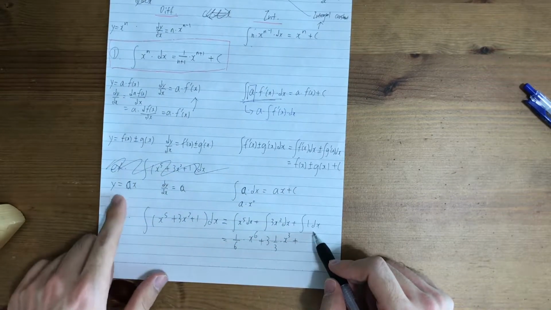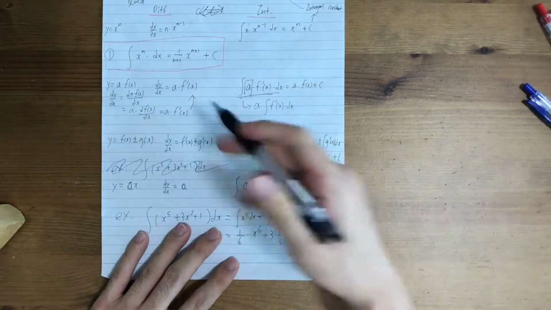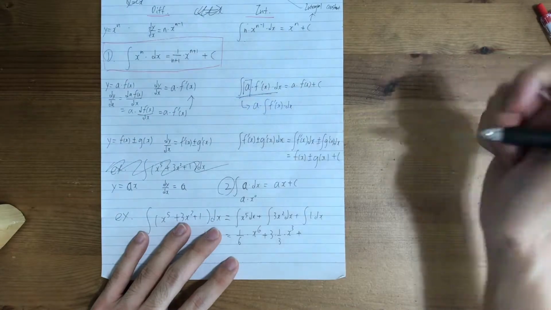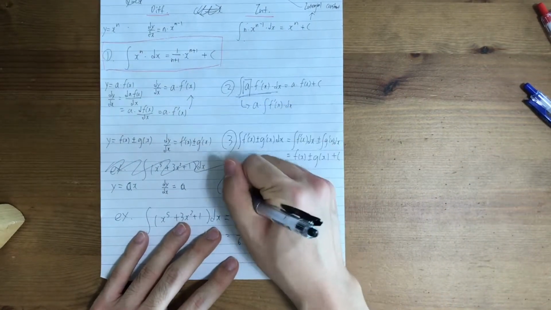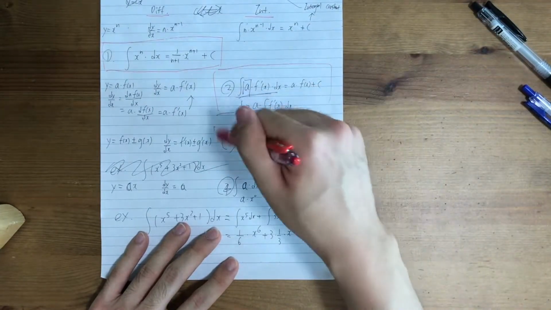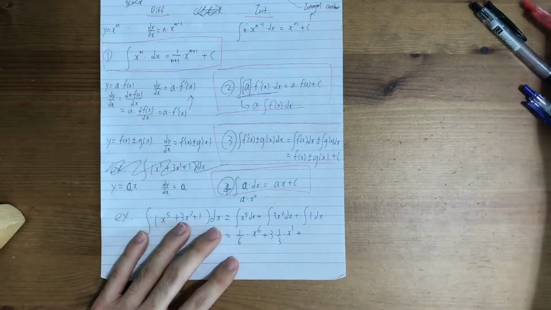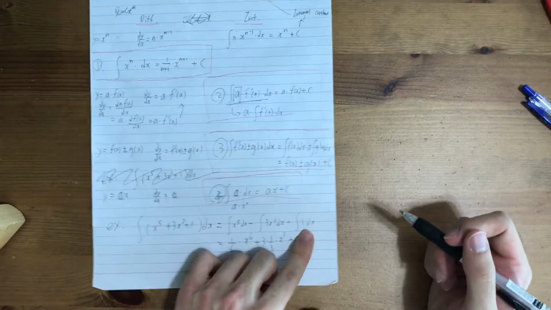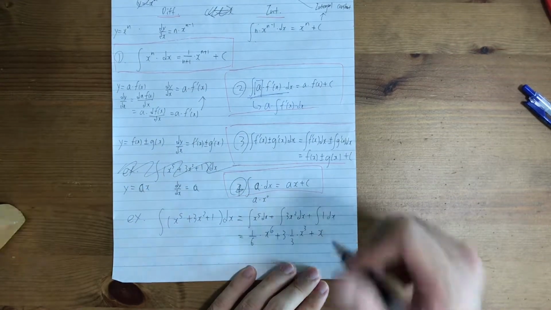So if we have a constant, then we have just x, right? And now we put c.